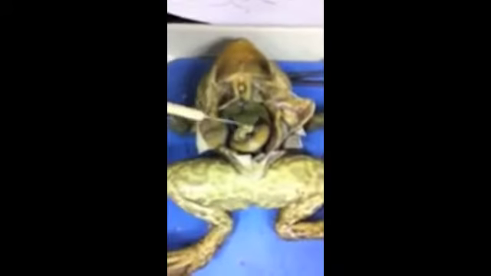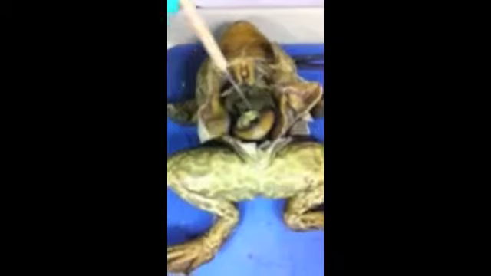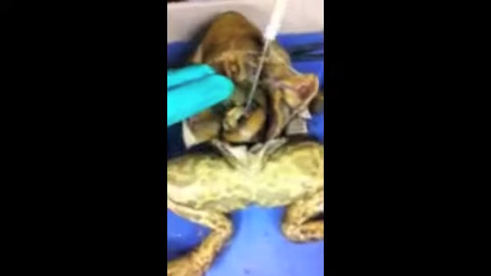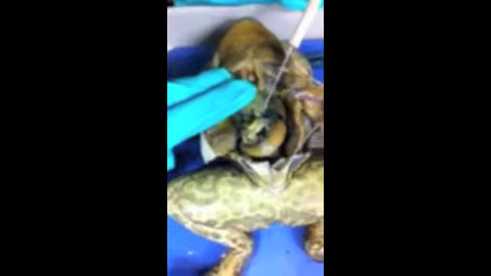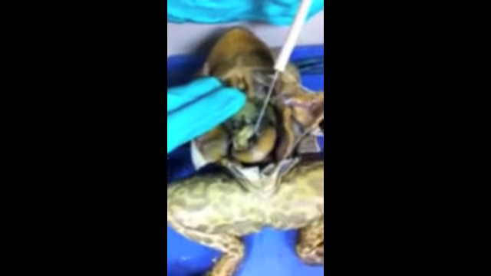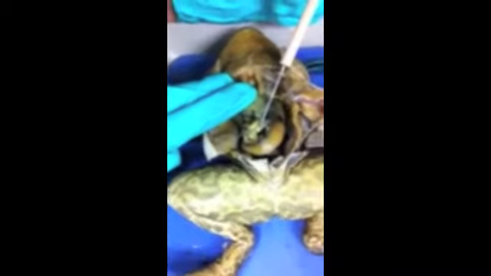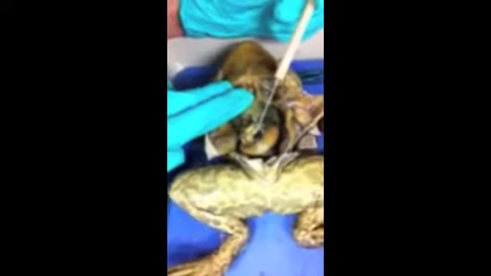Next is the pancreas. This lays below the liver and above the small intestine. The main function of the pancreas is to produce digestive enzymes that, when released into the small intestine, aid in digestion. Next is the small intestine.